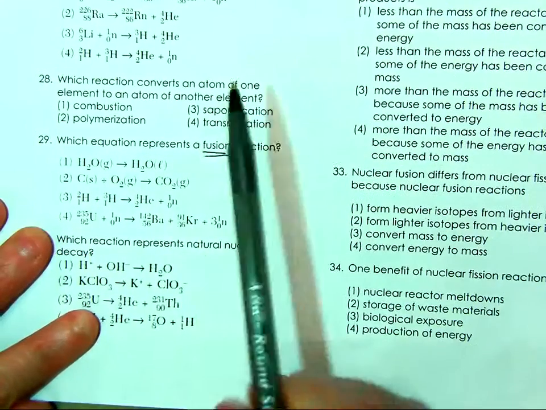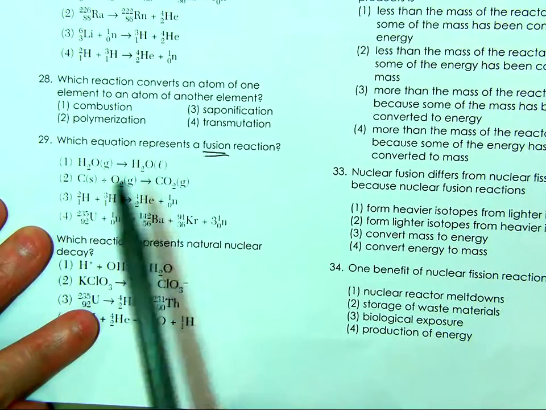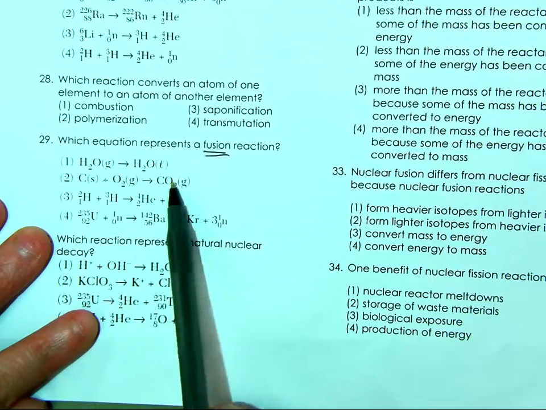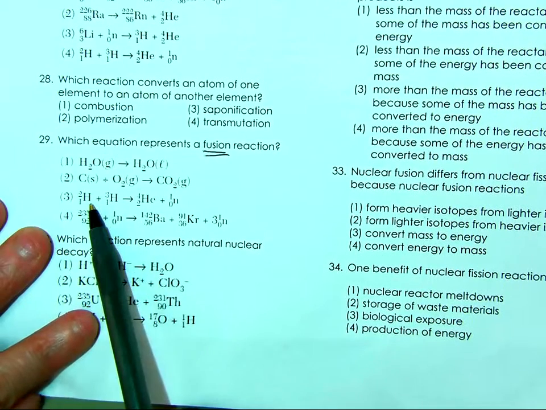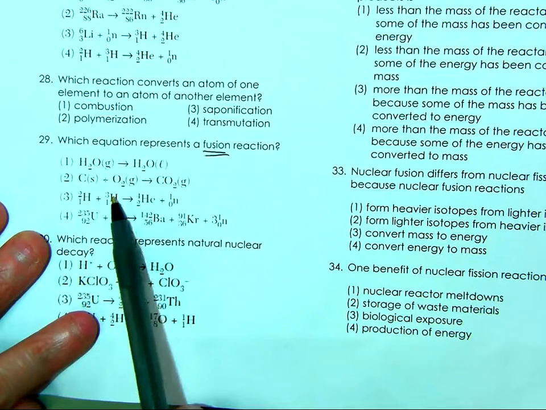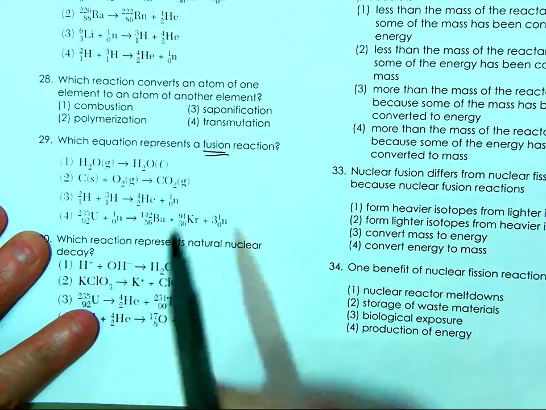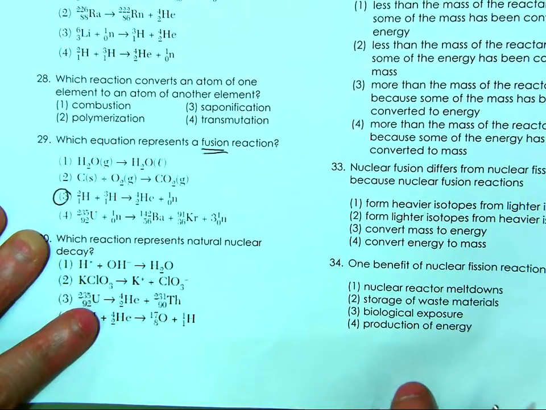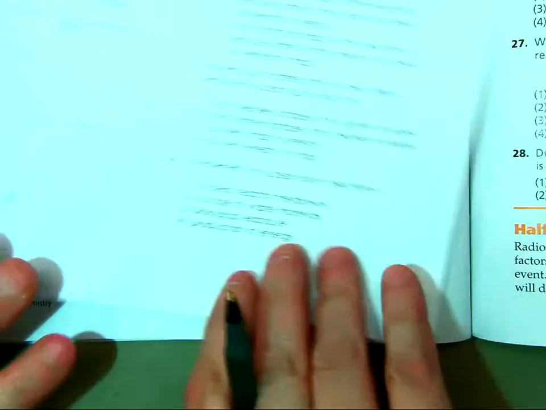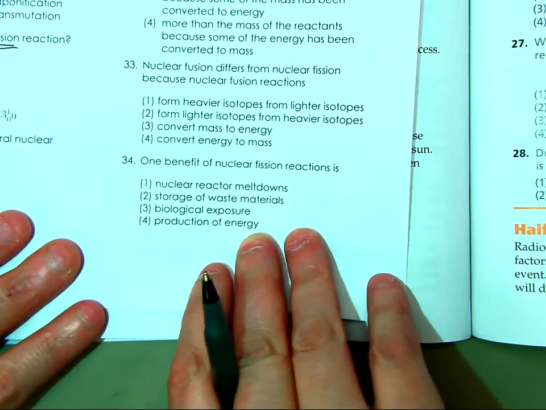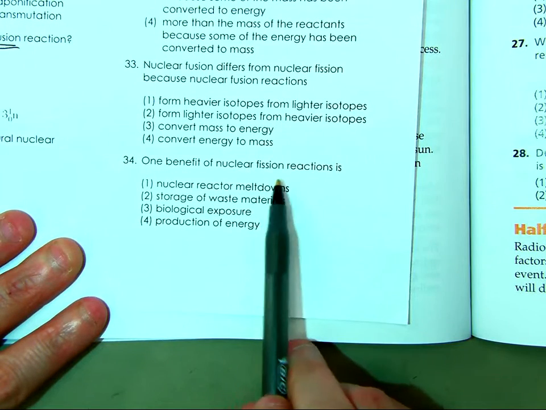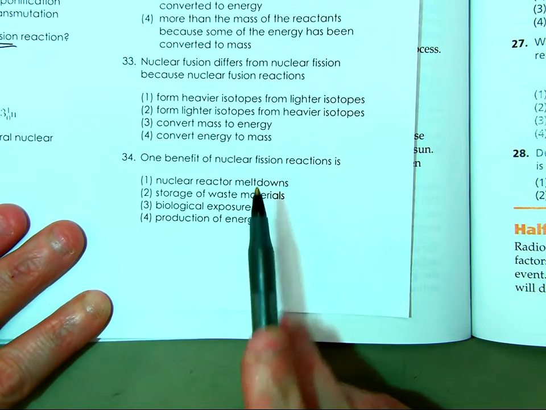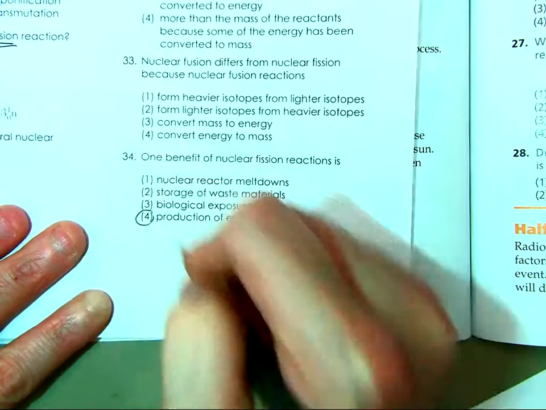Fusion would be not this because it's not nuclear, but it is definitely addition. This looks like we're starting with small and getting bigger. This would be the fusion reaction. Another example would be, let's see, fission. Okay. Fission is breaking down into smaller units. But another big part of what fission reactions do is that it produces energy.